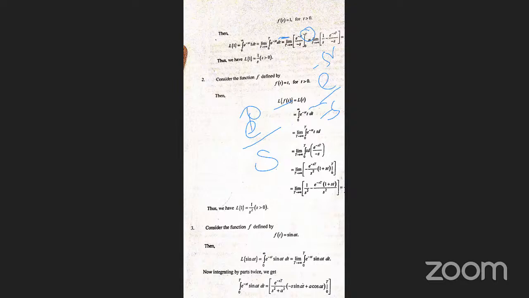So already minus is there outside, so that value will change. So first will come 1 by s minus e power of minus s gamma by s. So this is the Laplace transformation.